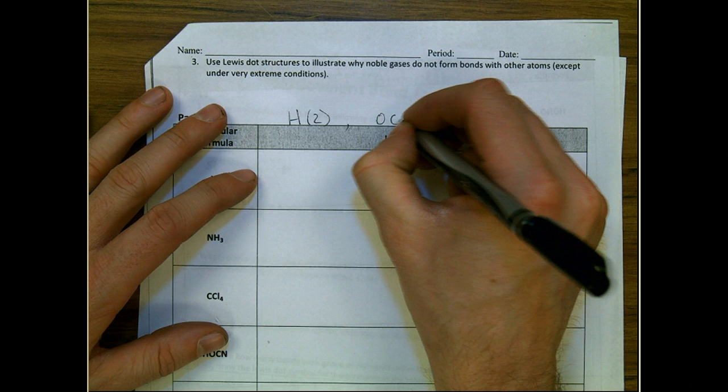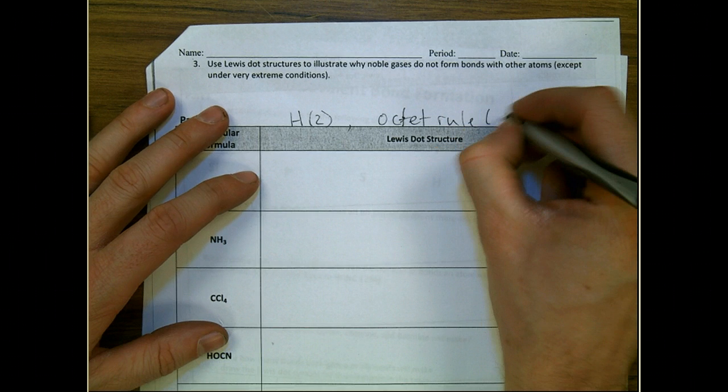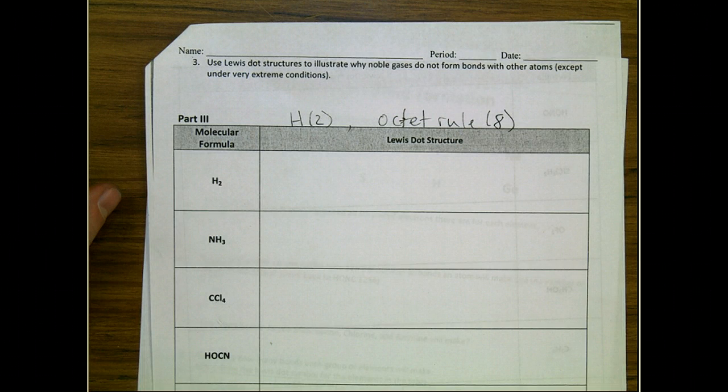Now, we will eventually learn that there are some elements that don't follow the octet rule. For now, this worksheet in particular, everything follows the octet rule. I will tell you when you are not following the octet rule, and that's not this worksheet.